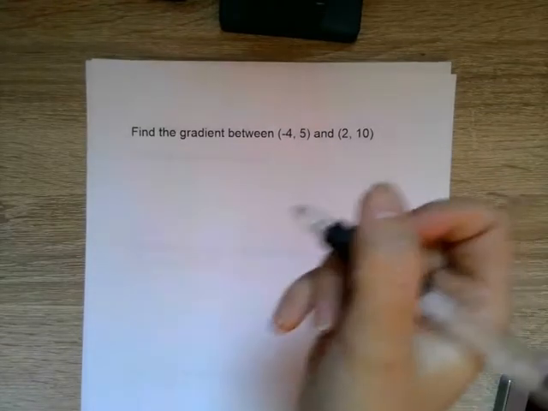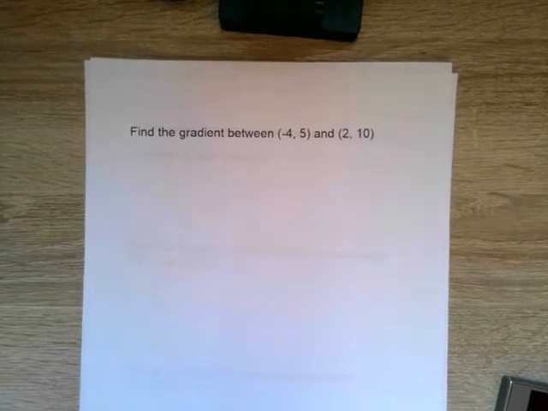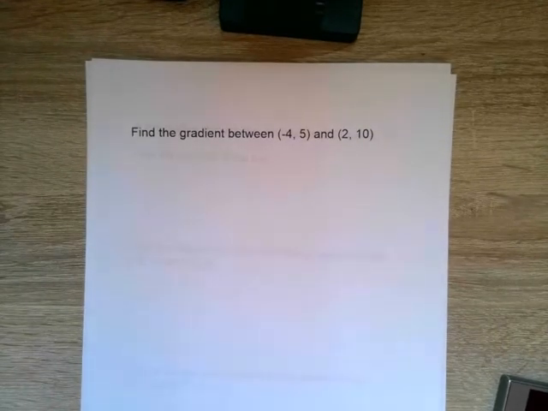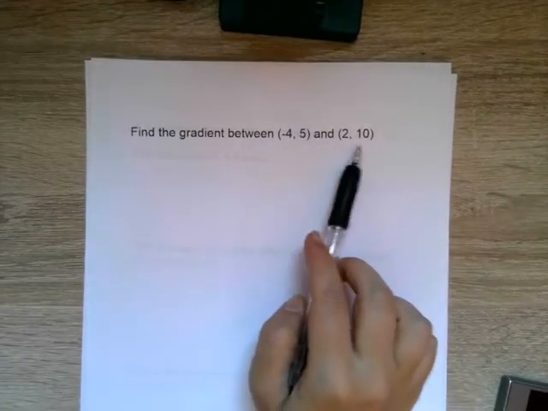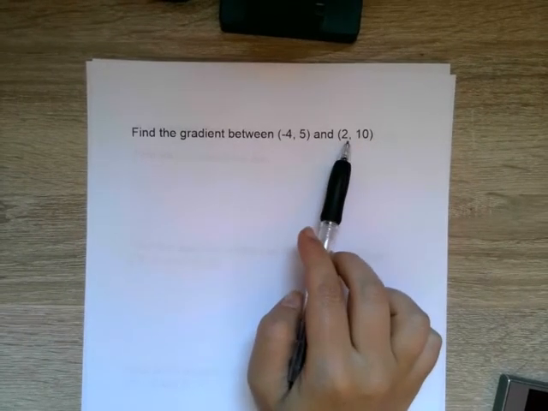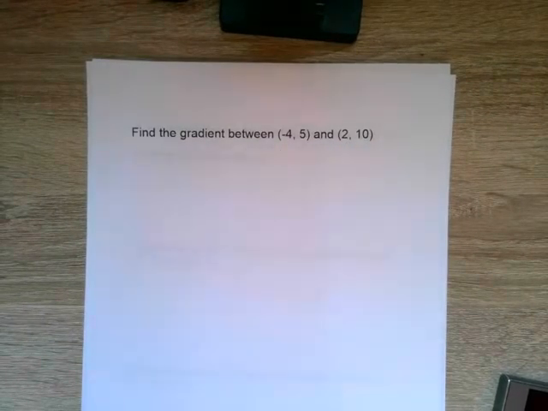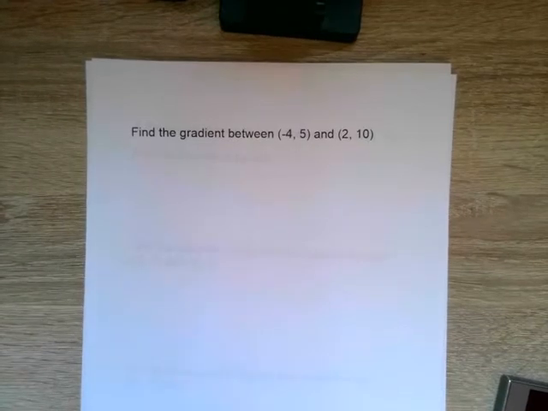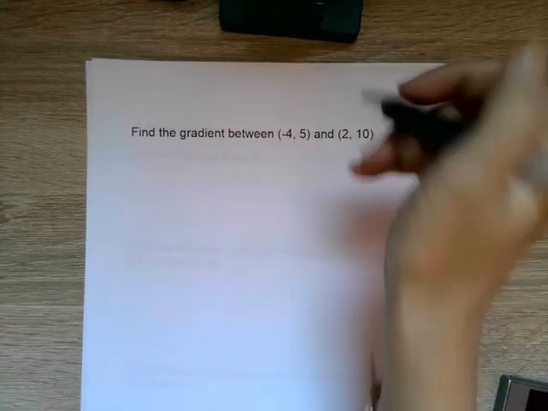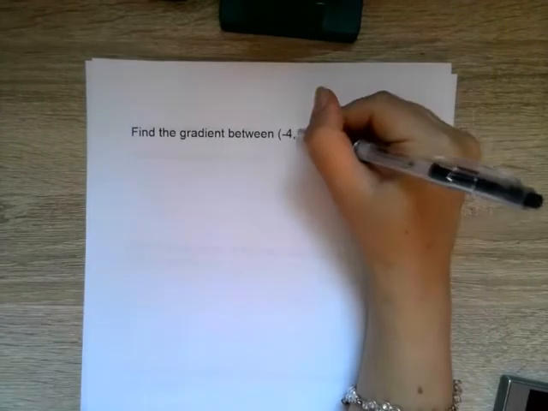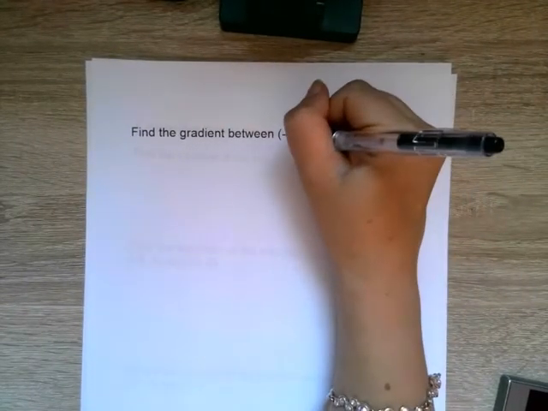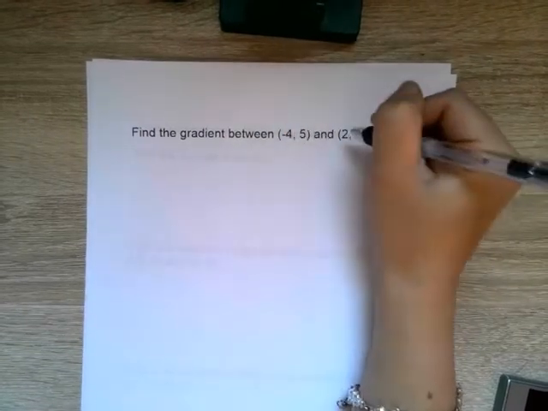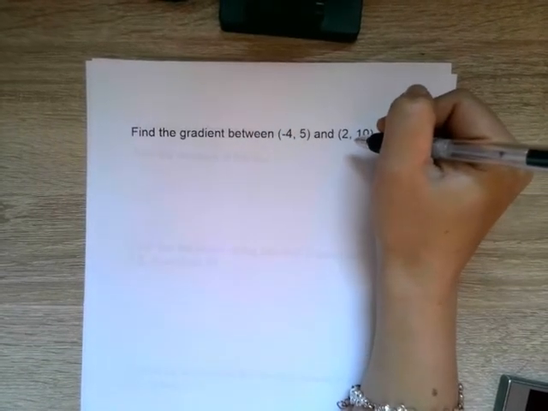Now when you find the gradient, a lot of you got the idea that you're doing one coordinate take away the other. Something that you are doing is mixing up the order, so you either have to start on both the numbers in this first coordinate and then take away these ones, or you start on this coordinate and take away these ones. It doesn't matter which one you decide, but once you've decided, you've got to stick to it. I always start with the second one and take away the first one, which would mean that I also need to do the 2 take away the -4. I can't then do -4 take away 2, because that would be mixing up the orders.